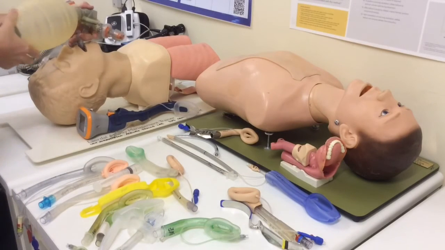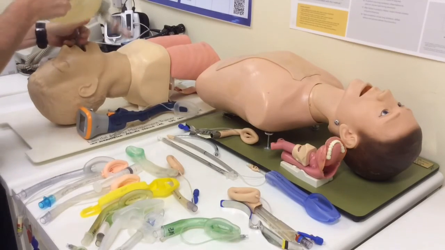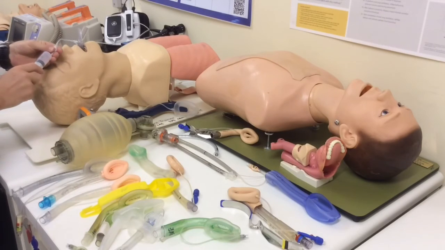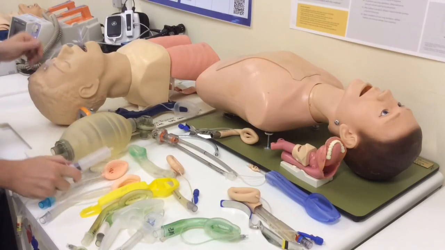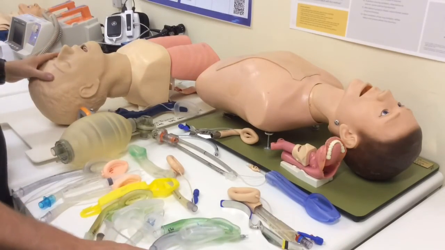And off you go. So you'll see these devices with inflatable cuffs. Obviously, if time allows, you're going to be checking your cuff beforehand, and many of them will have the volume of air printed on them. The best way, of course, to make sure that your cuff is adequately inflated is to use a cuff pressure manometer.